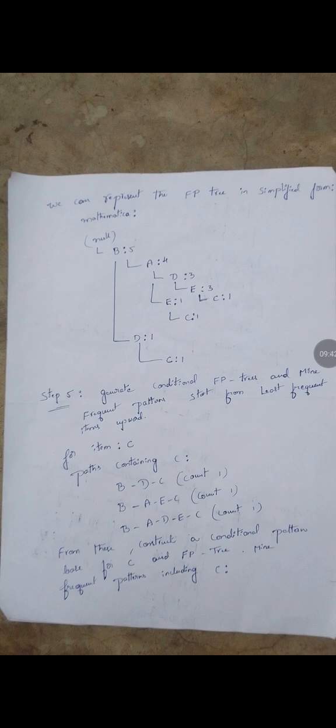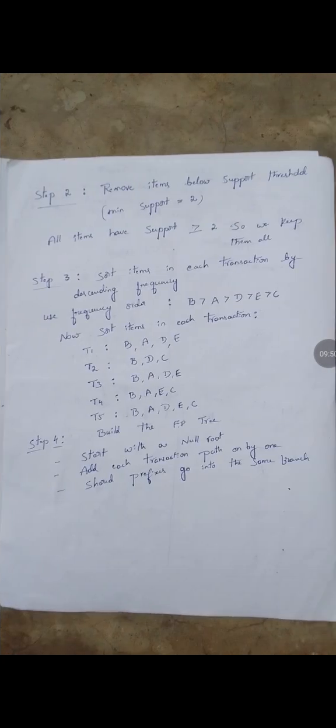For item set C, as per the tree structure: for T1 transaction, BADE. For T2 transaction, BDC. For T3 transaction, BADE. For T4 transaction, BAEC. For T5 transaction, BADEC.